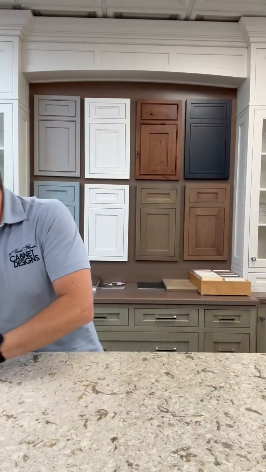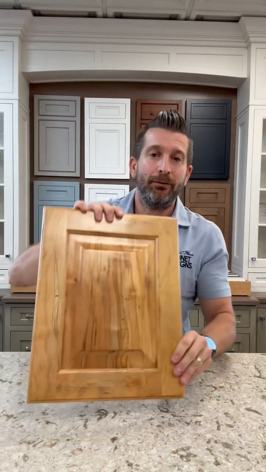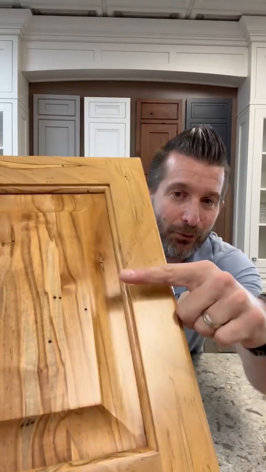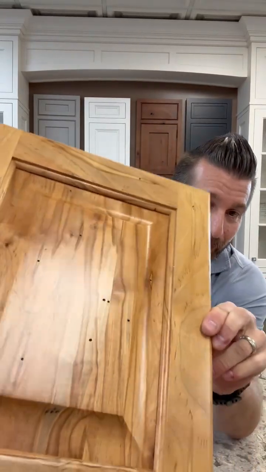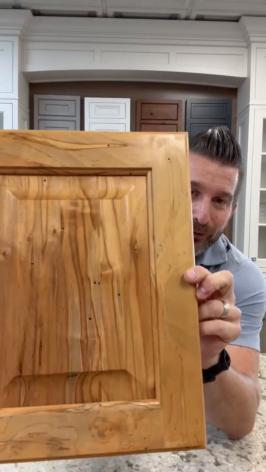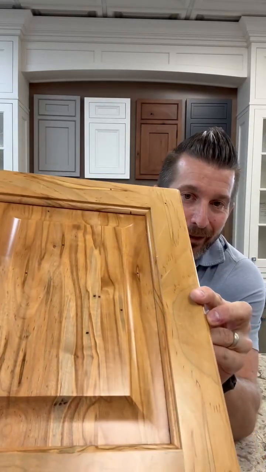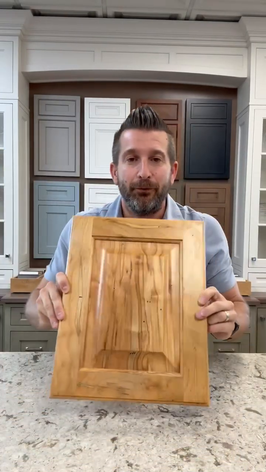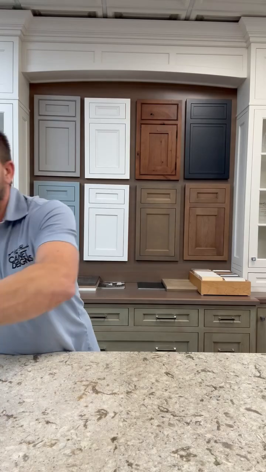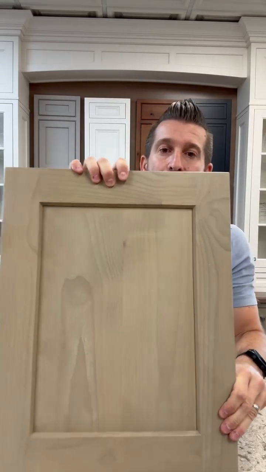There's also wormy maple, which is a little more exotic and maybe something you haven't seen before. You get these little wormholes in there from the worm, and the wood is kiln dried and the worms do die, but they leave this pretty cool pattern, sometimes referred to as ambrosia maple. That is maple. We're using a lot of select alder these days.